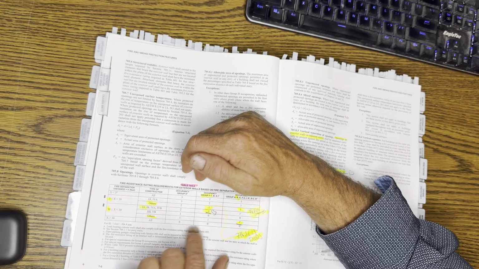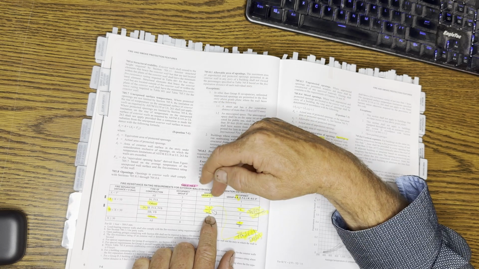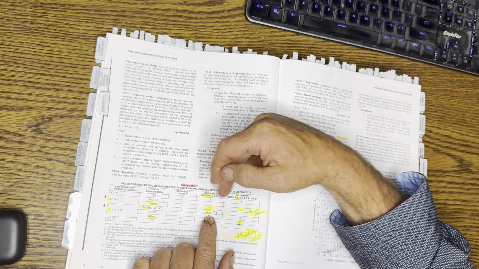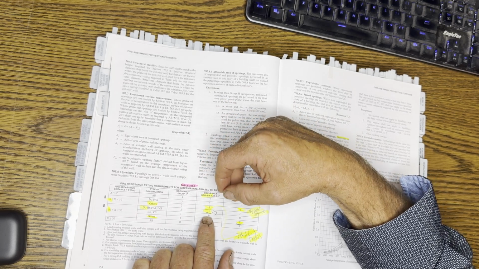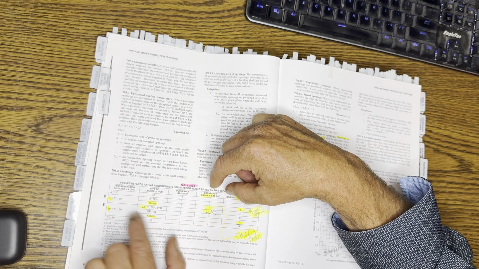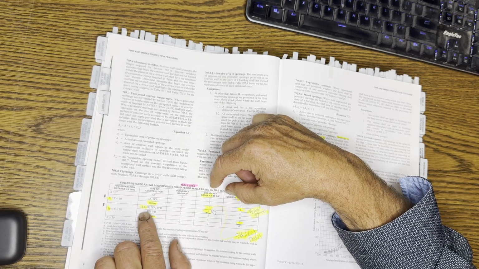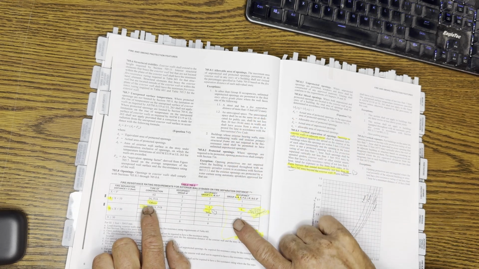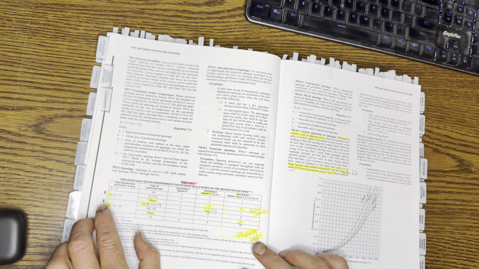So let's look at a Type 2B in a Group F occupancy, Group F1. Actually, well, Group 1A. I'm just trying to think of the best way to explain this. The point is you have to double these numbers.